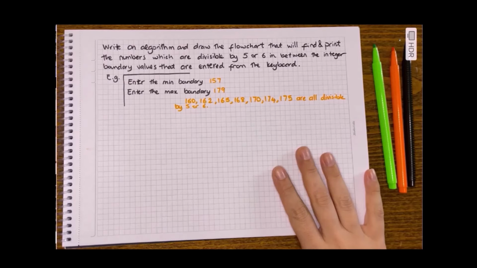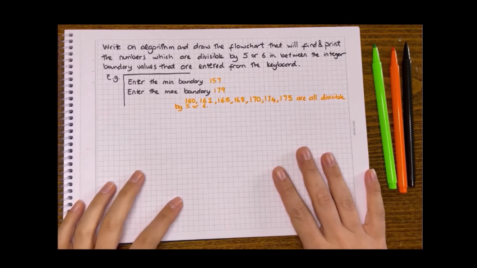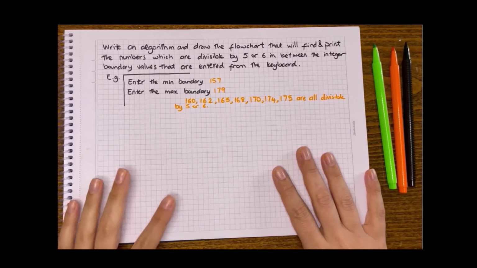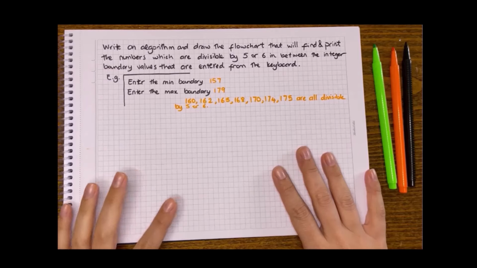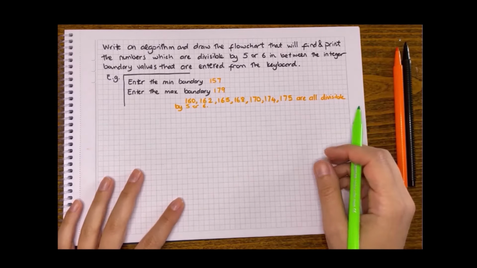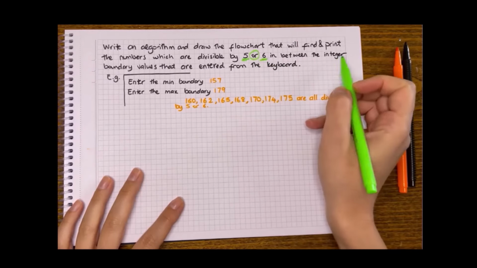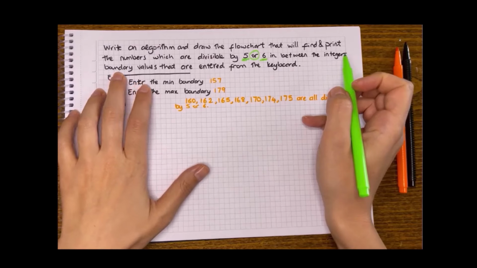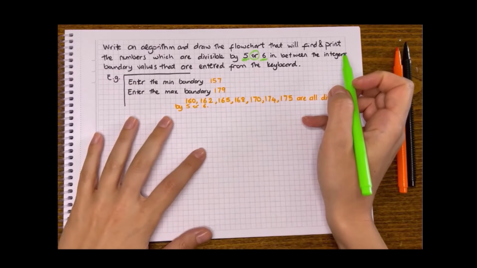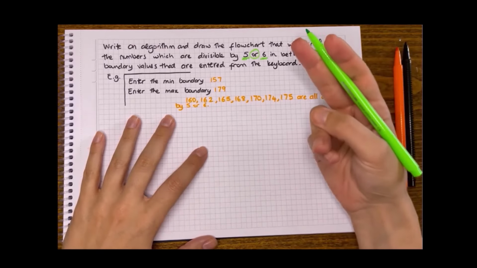Hello everyone. Today's example is about using repetition and decision statements in the same algorithm. Let's start reading the question. Write an algorithm and draw the flowchart that will find and print the numbers which are divisible by 5 or 6 in between the integer boundary values that are entered from the keyboard. So as we can understand from here, we will have two boundary values.